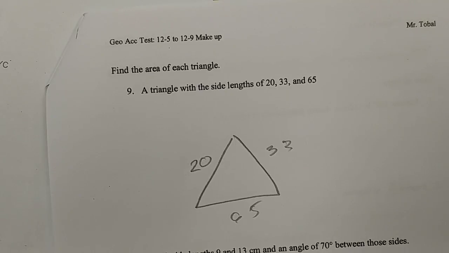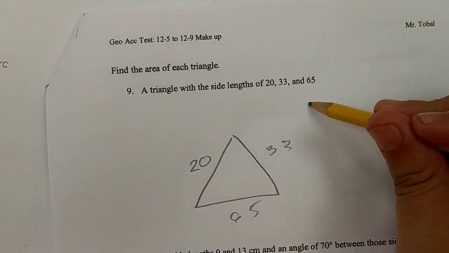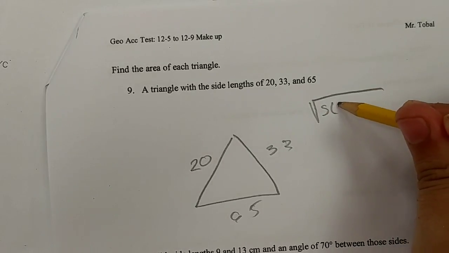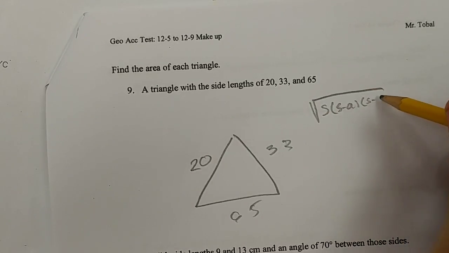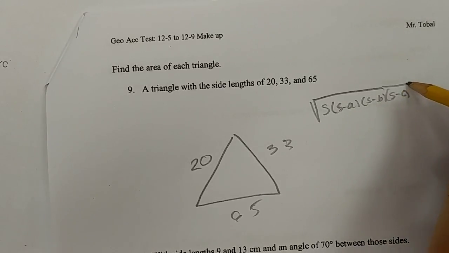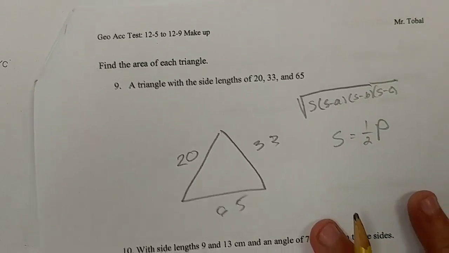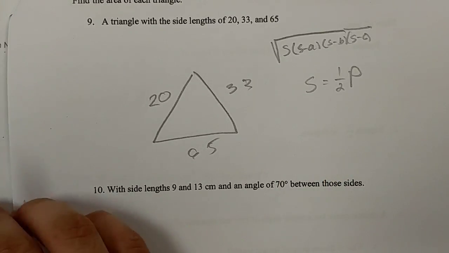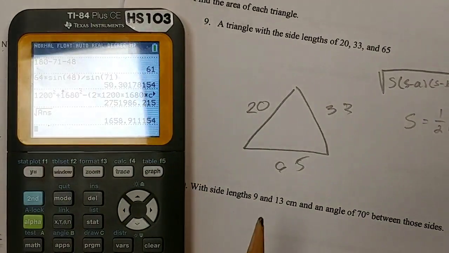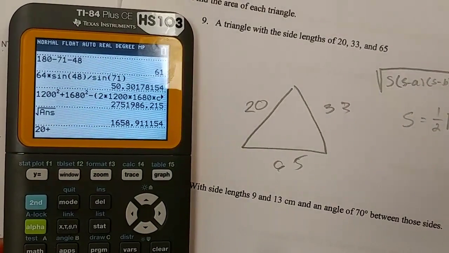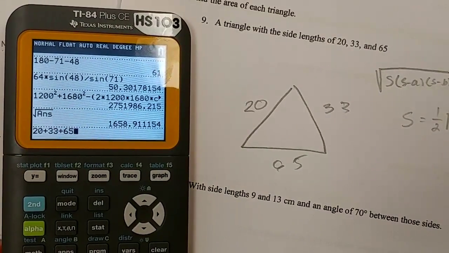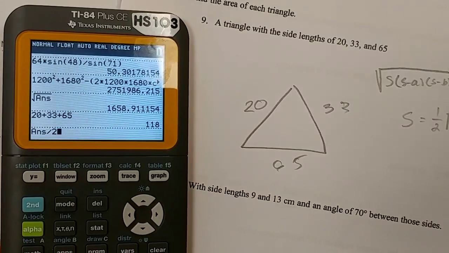If I'm given three sides, I have to do the area equals the square root of s times s minus a, s minus b, and s minus c. And s is equal to 1/2 of the perimeter. So let's find the perimeter. That will be pretty easy to find: 20 plus 33 plus 65 divided by 2. Is this a triangle that's possible?